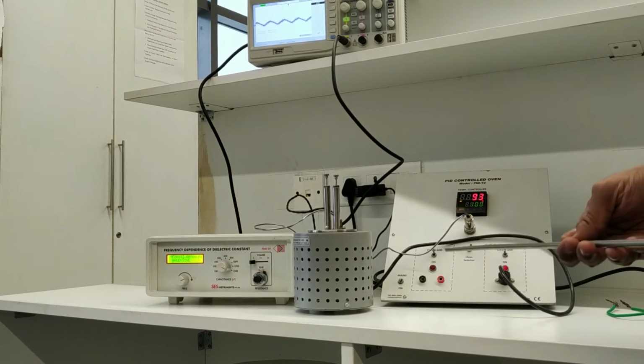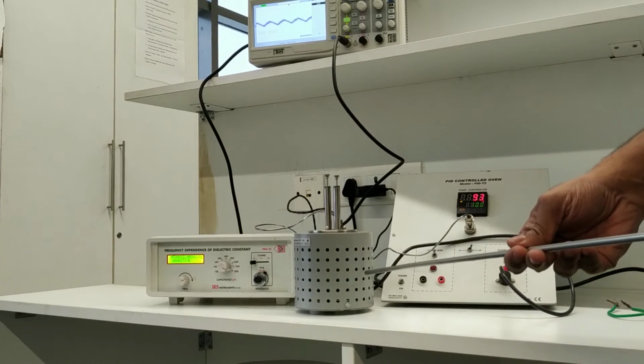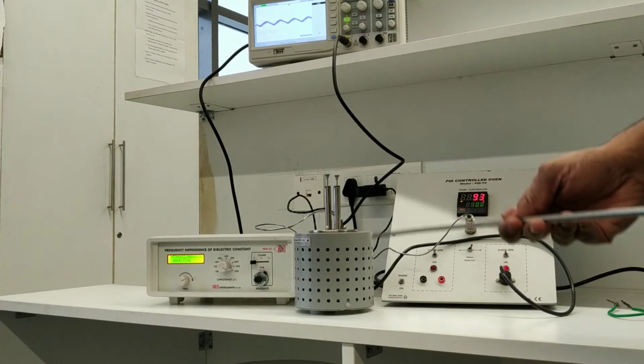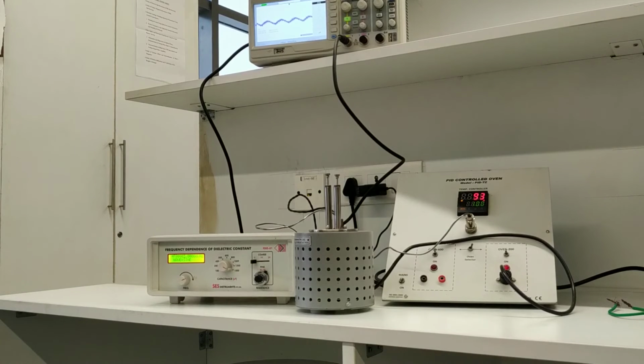It can control 2 ovens actually, but in this experiment we only need this one oven. So oven 1, it has started the output. Now it will start increasing the temperature. Now you see it is 93, it will become 94 or 95 in a moment.